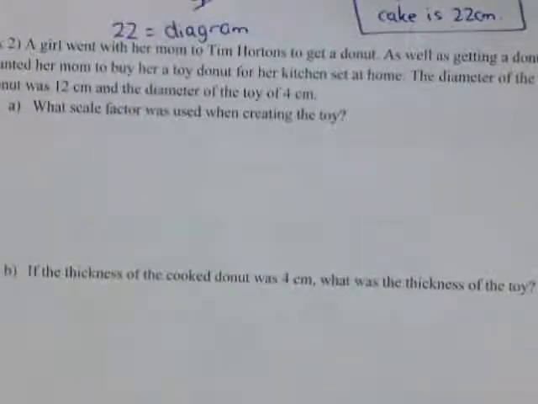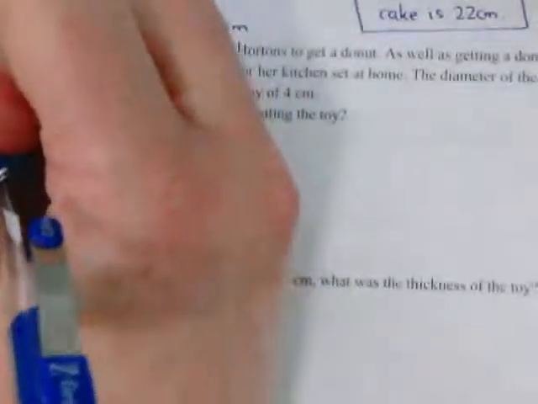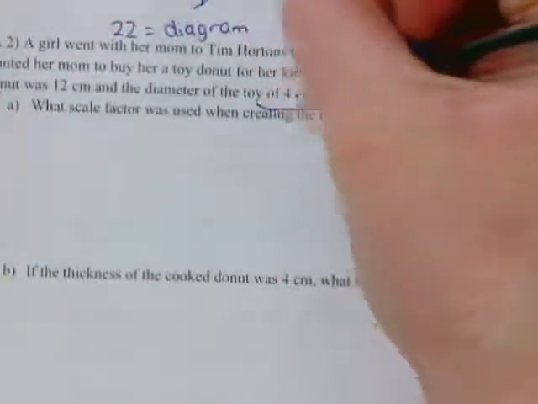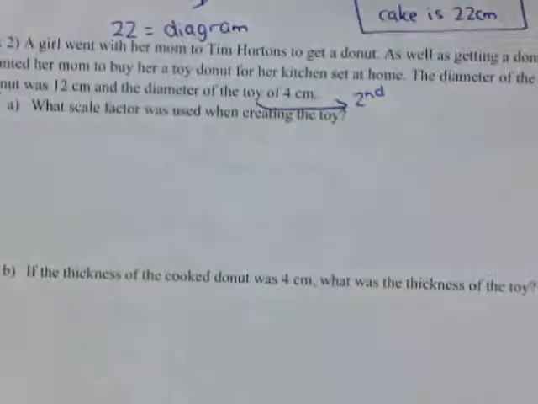So here's the thing. We have to figure out which one was the scale factor, but the problem is you need to know which one came first. If you think about it, a drawing of a donut for Tim Hortons may have come first, but a toy donut for a kitchen set definitely did not come first, because you have to actually make the donut and sell it before you can start selling Tim Hortons donuts to people for their toy. Okay, so this donut right here came first, and this donut right here came second.